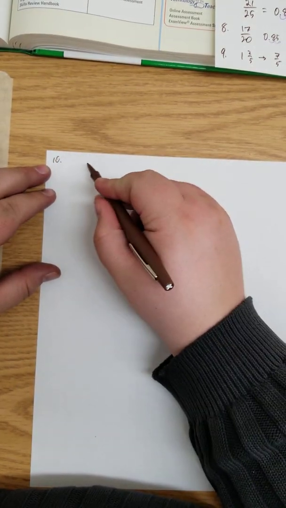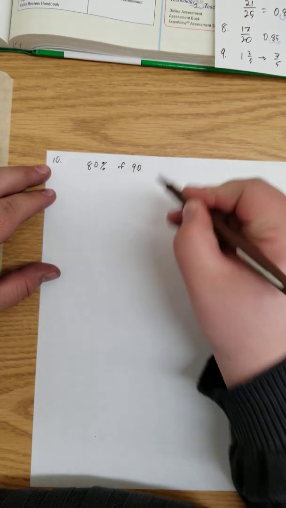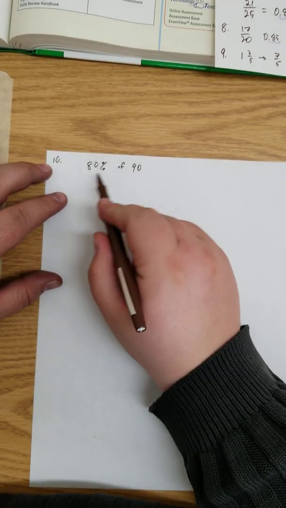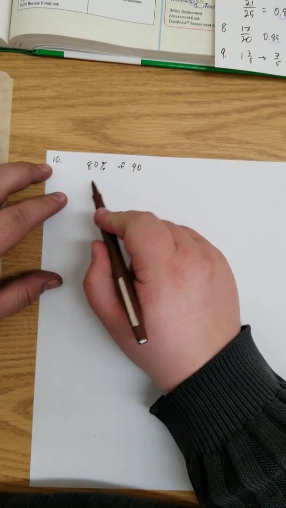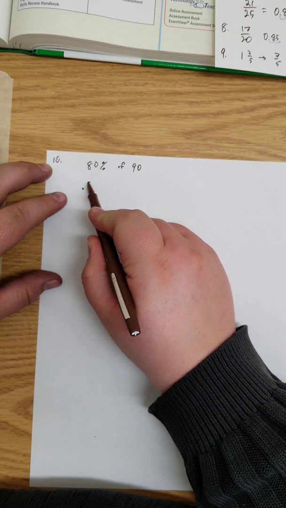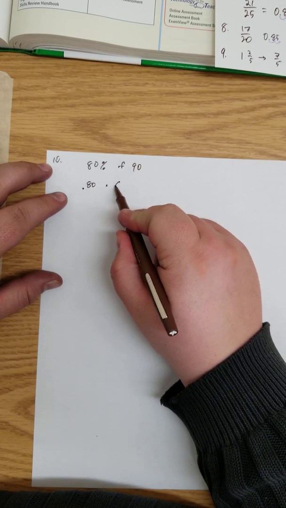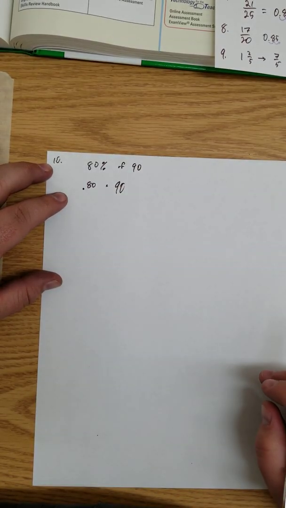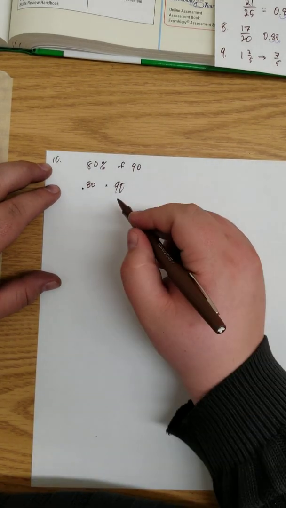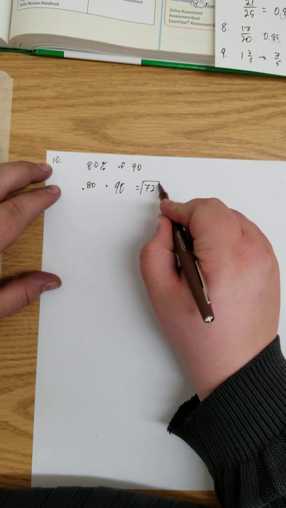Number 10 asks us to find what is 80% of 90. To do this type of problem, we simply take the 80%, change it to a decimal, which means we move it over twice. That'd be 0.80. Of means multiplication, 90. And what is 0.80 times 90? Well, that ends up being 72. So we get an answer of 72.